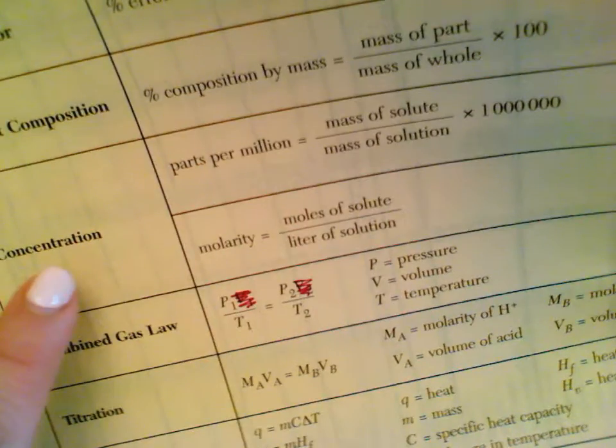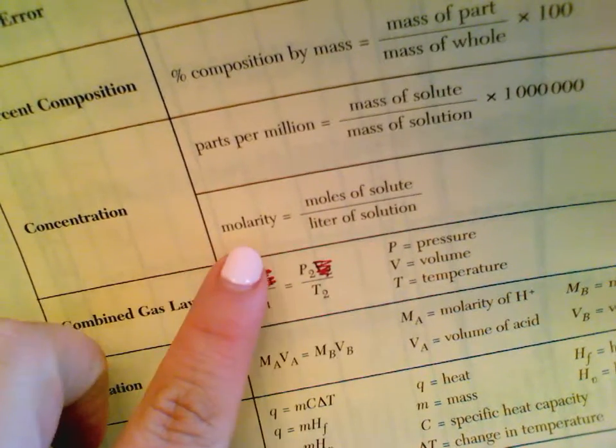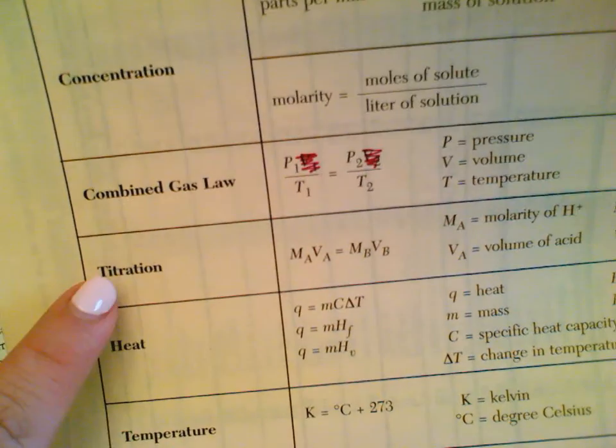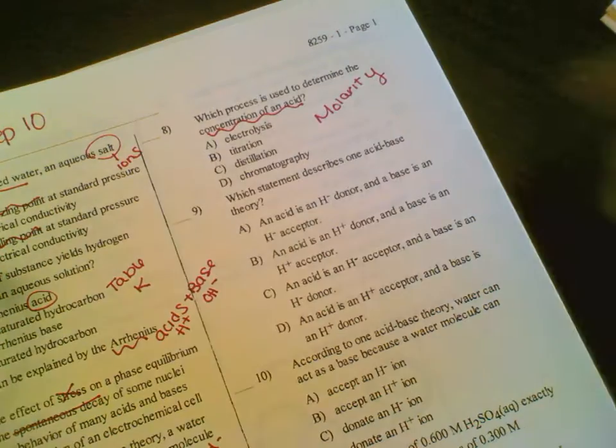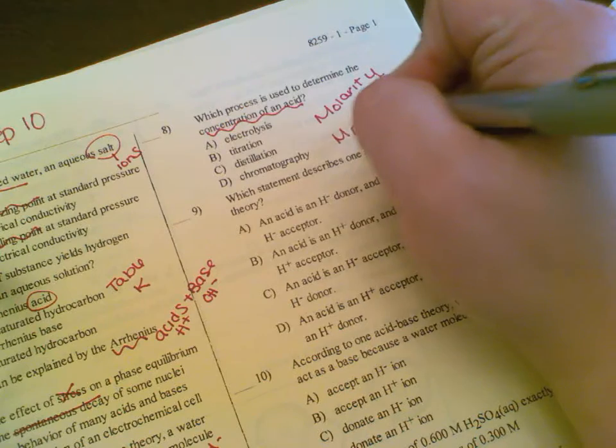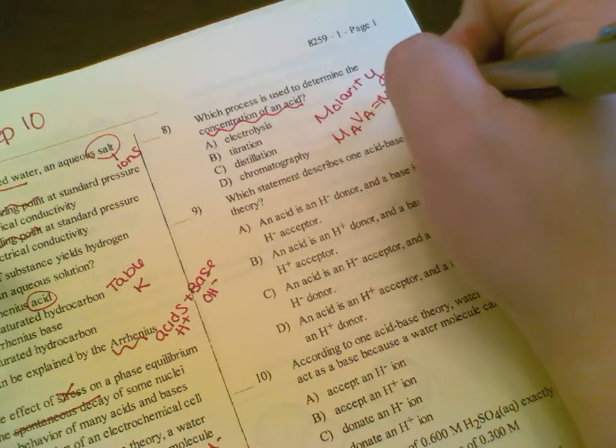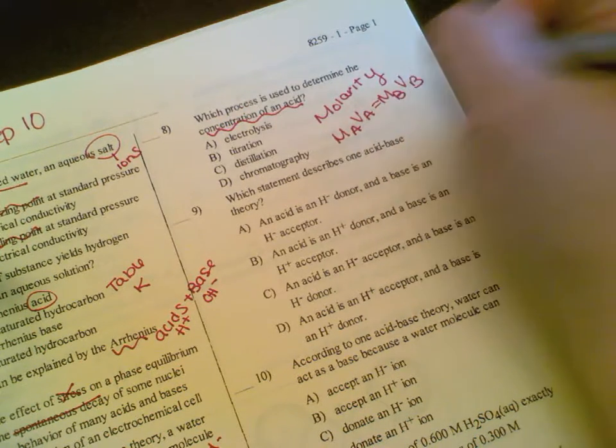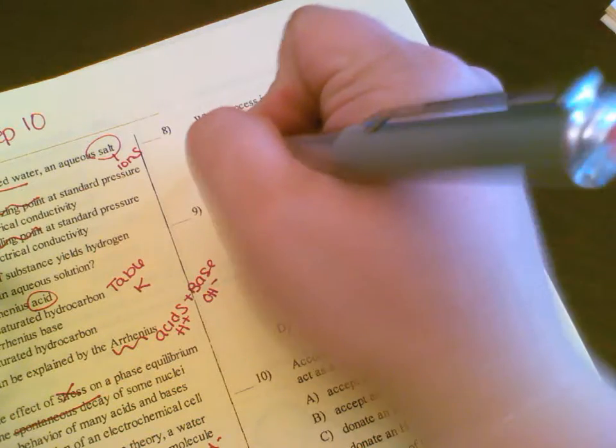That's where I get my molarity. So the titration equation, MAVA equals MBVB. So titration is my answer.